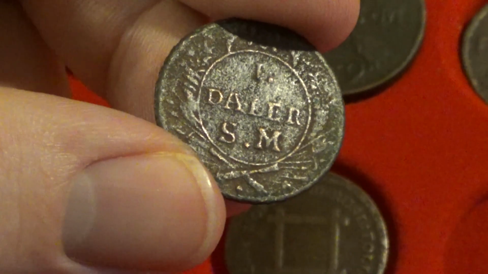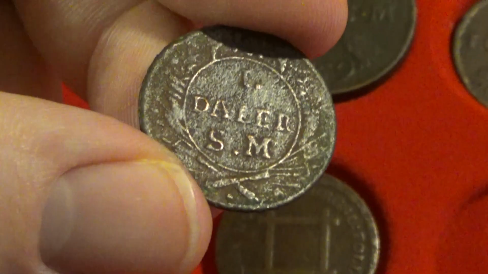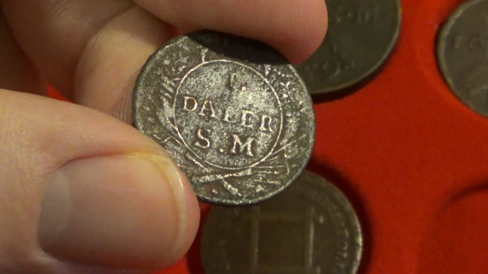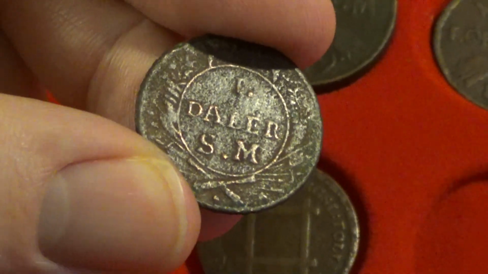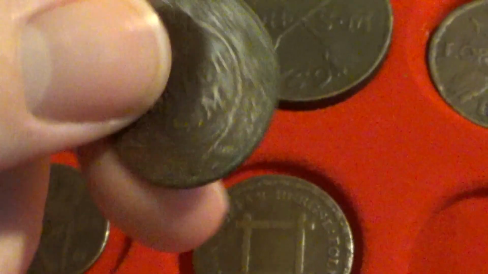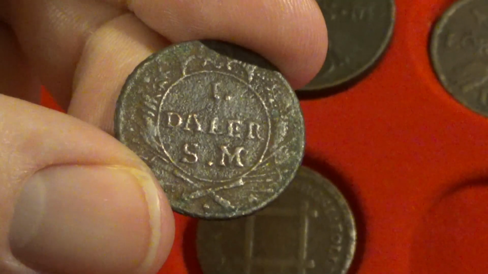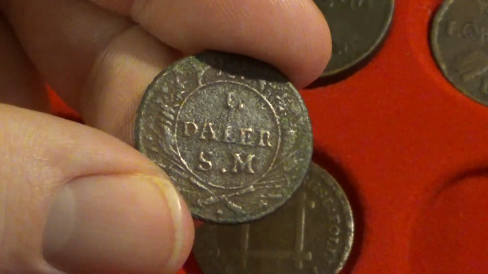Now, $1, a thaler in English, in silver coin, would be a rather large silver coin. But this is an emergency coin that hopefully can, after the war, be exchanged back for actual silver when we won the war and there is silver.